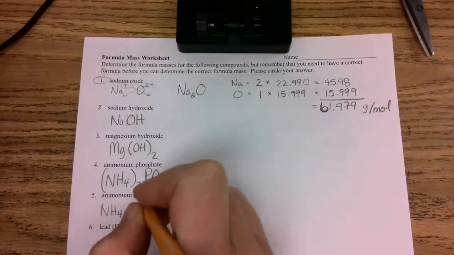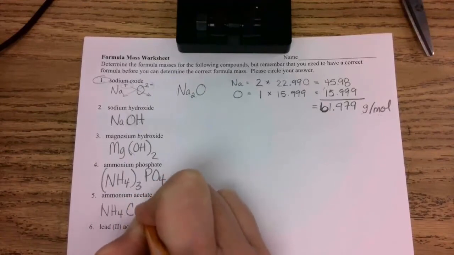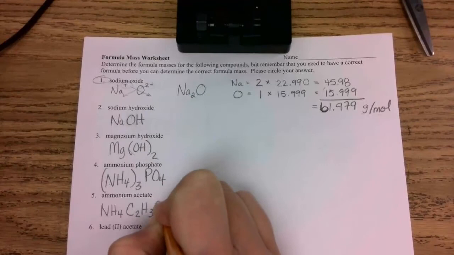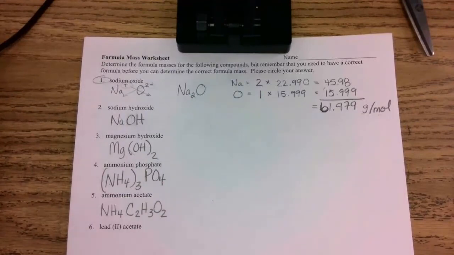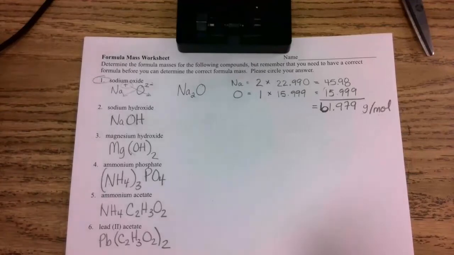Ammonium acetate, NH4, C2, H3, O2. No parentheses needed here. Lead 2 acetate is Pb, parentheses, C2H3O2 and end parenthesis with a 2 outside.